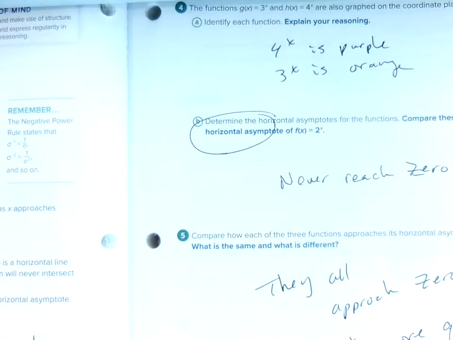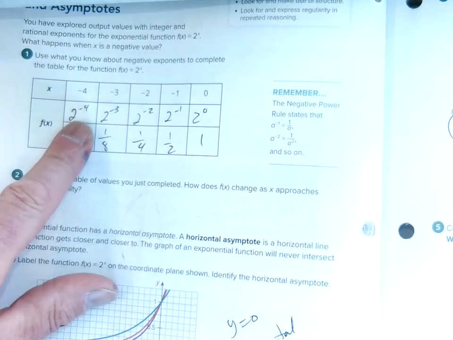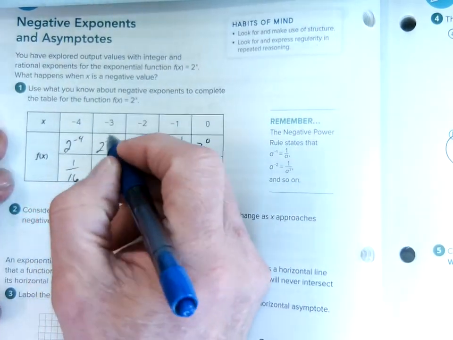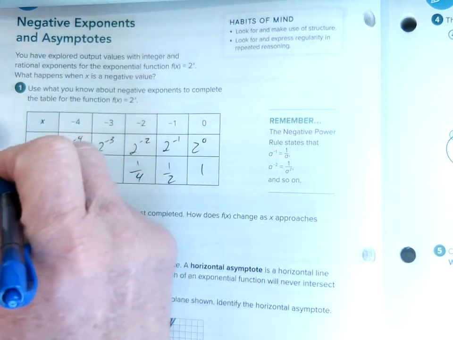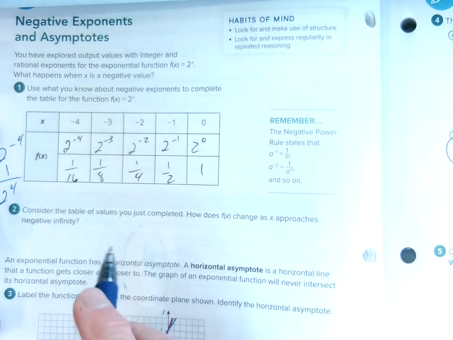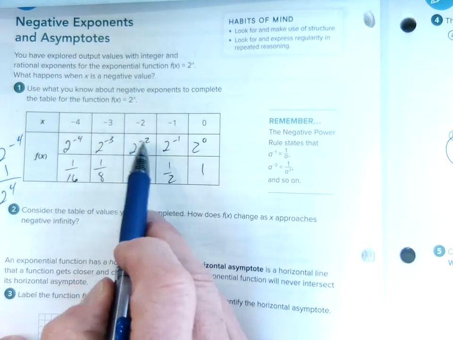We did talk a little bit about negative exponents. We know with negative exponents, it's 1 over. You're going to take your value, your 2 to the -4, same as 1 over 2 to the 4th power. Negative exponents like 1 over, okay?